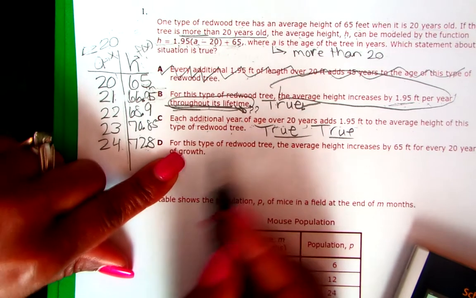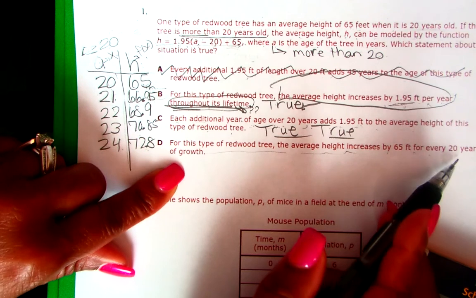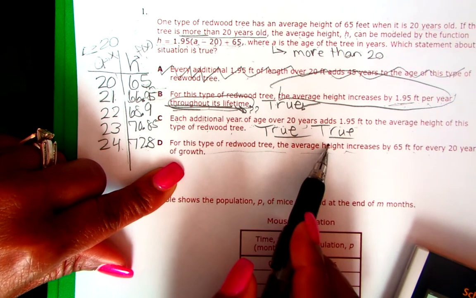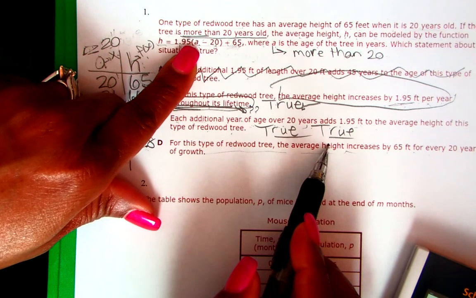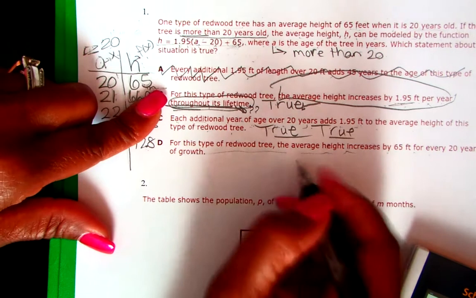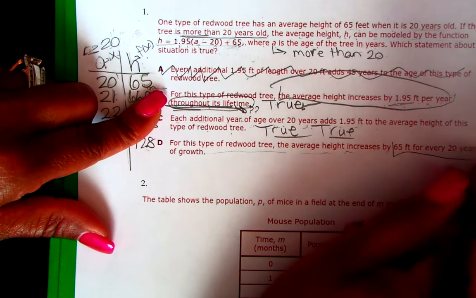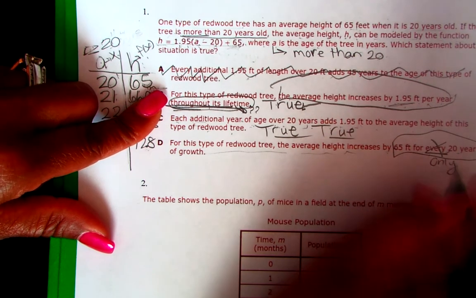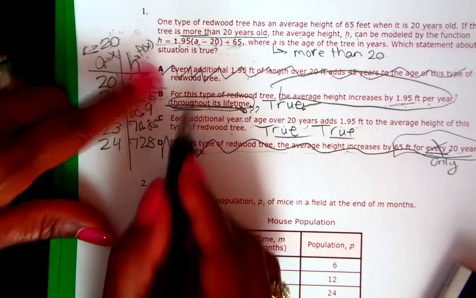So here we go. Now it said for this type of redwood, the average height increases by 65 feet for every 20 years of growth. It didn't say that. This right here is false. This is just for 20 years, not every 20 years. That's all the information we know. So now we know those two are not our answer. It's between B and C.